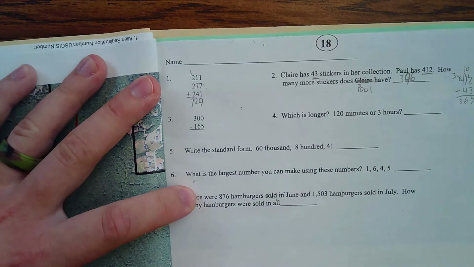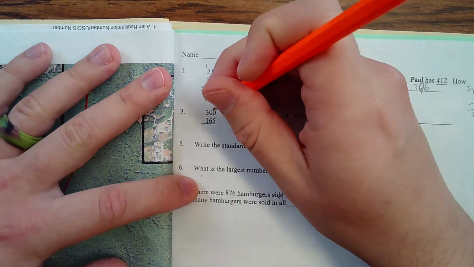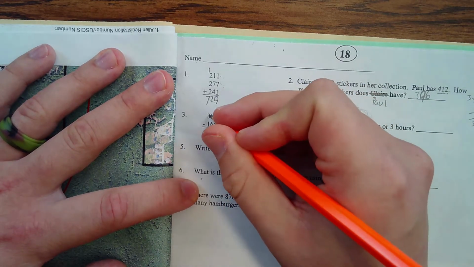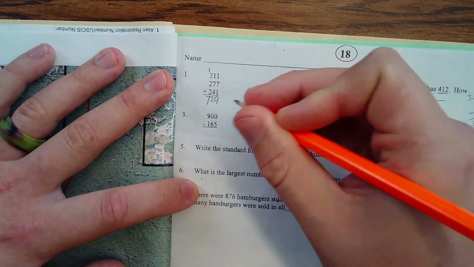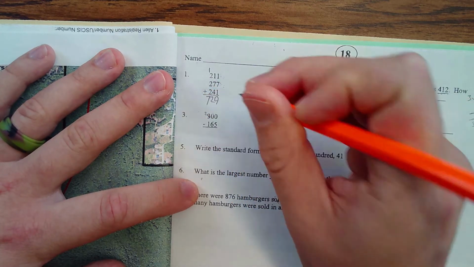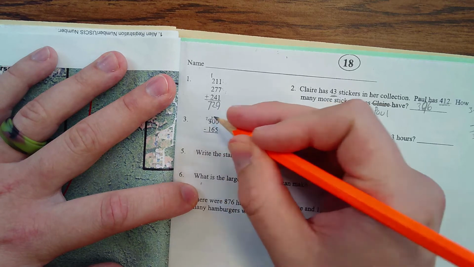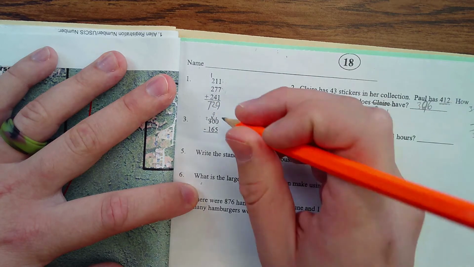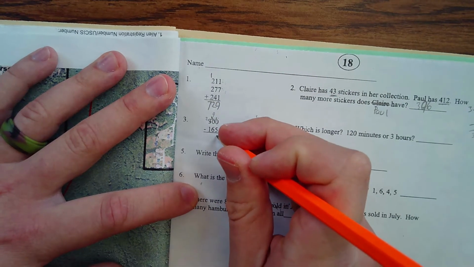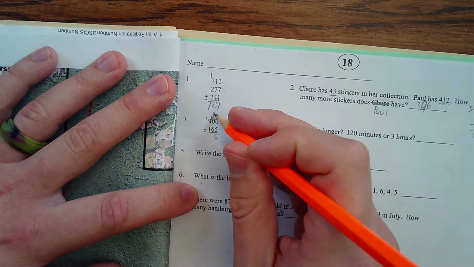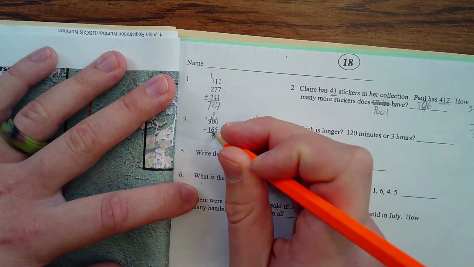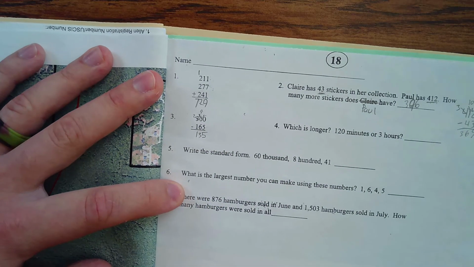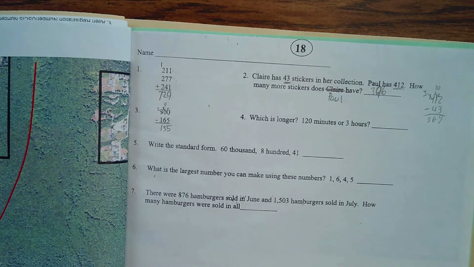Number 3. Speaking of subtraction, here we go. Once again, we cannot subtract 0 from 5. Gotta look to the neighbor. Can't subtract 0 from 6. Look to the neighbor again. You can subtract 3 from 1, so that 3 becomes a 2. And that 0 becomes a 10. Then we're going to have to borrow again, so that 10 becomes a 9, and we have 10 here. 10 minus 5 will give us 5. 9 minus 6 will give us 3, and 2 minus 1 is 1. Our answer is 135.